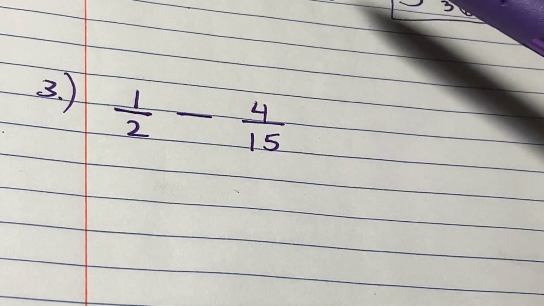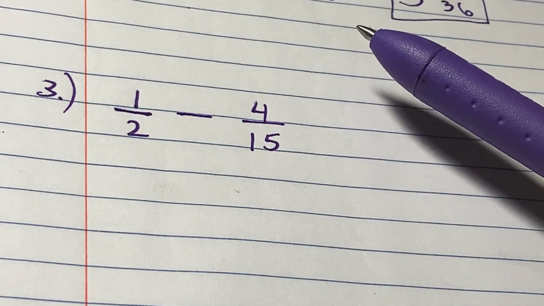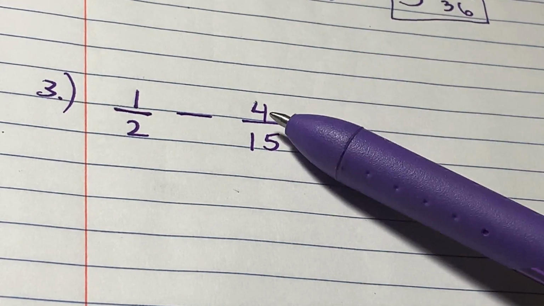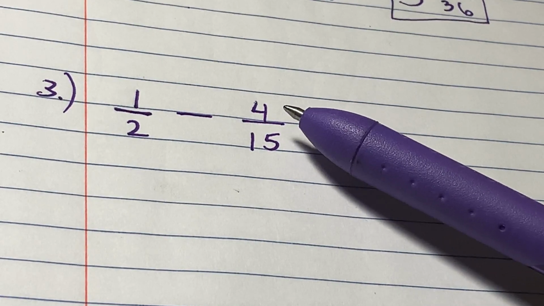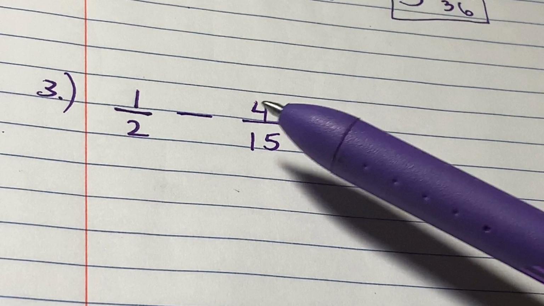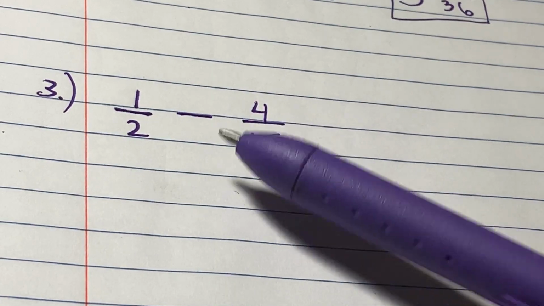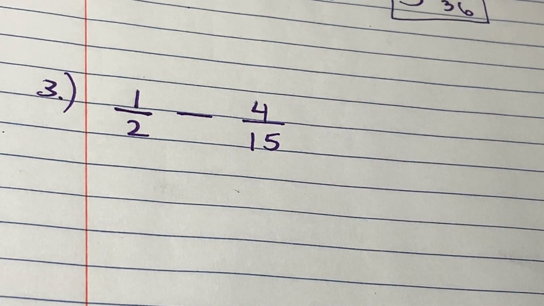Now, is that the case for the other two problems we did? Absolutely not. For the other two problems we did, if we used the bow tie method, we would be there forever reducing the fraction for number one and for number two. But for this one, it's not the case. For this one, we could use the bow tie method and it would be just as effective. So guess what I'm going to do? Let's do a throwback and do this one using bow tie.